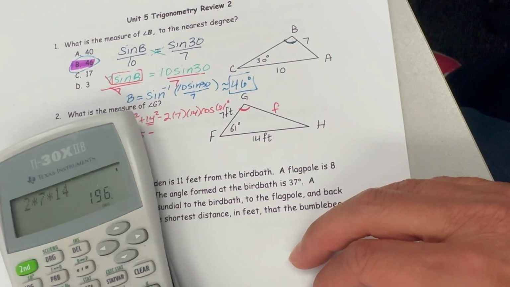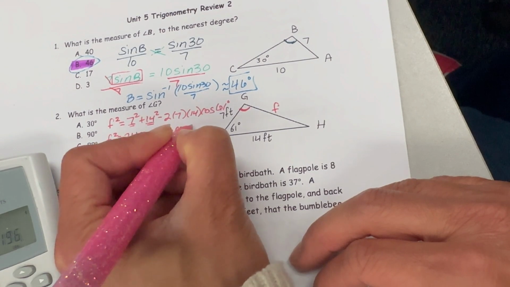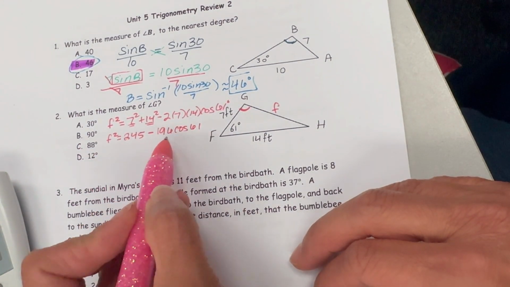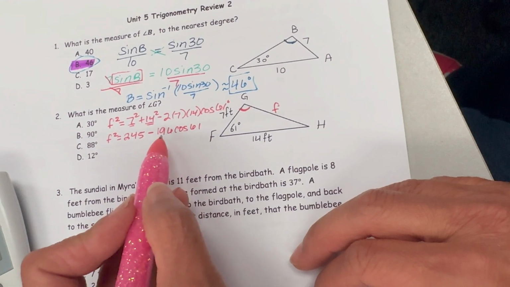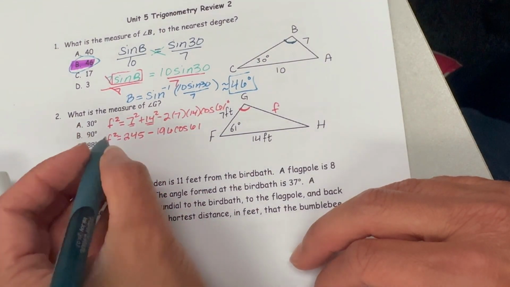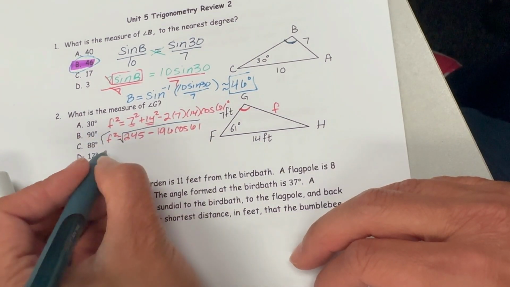And I get 196 cosine 61. Okay, I can't do anything else. This 245 and this 196 are not like terms because that 196 is attached to a cosine. So the only other thing I can do from here is to undo the square by square rooting it.